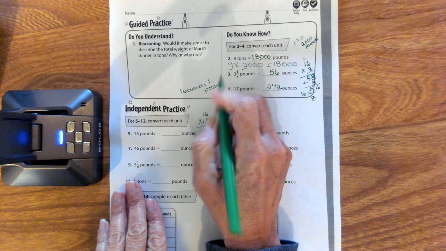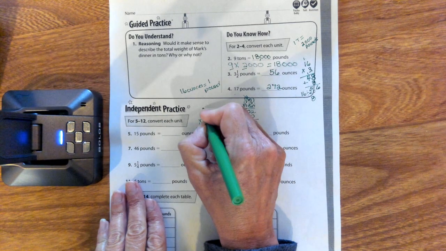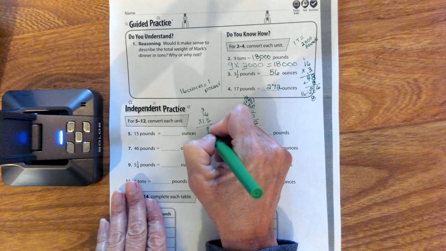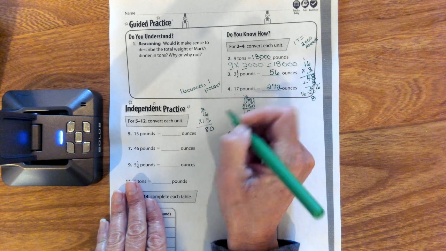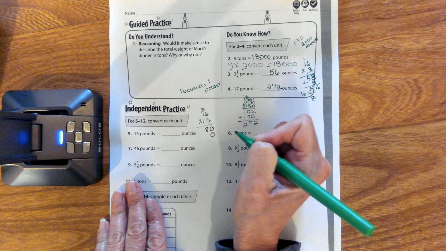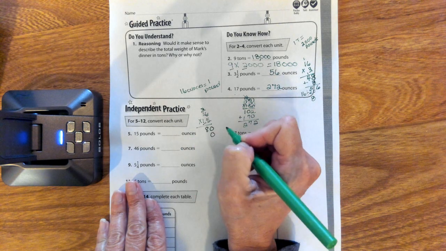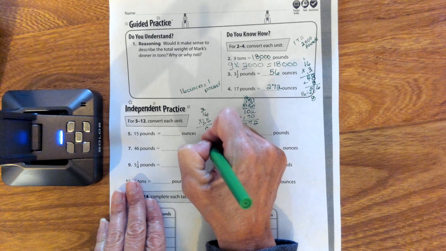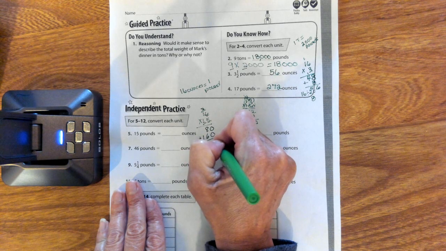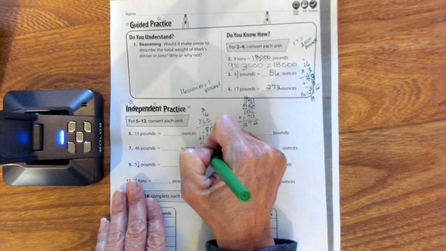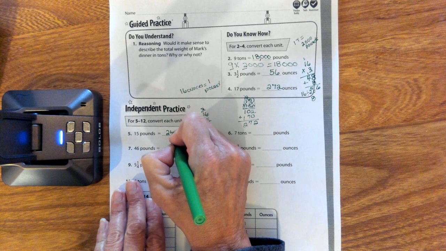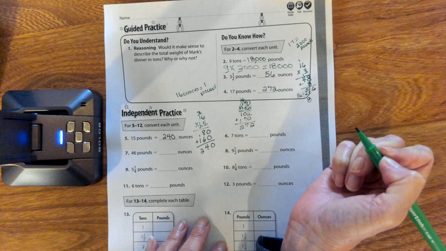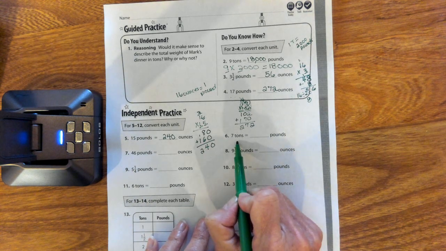Our 5 times 6 is 30. Put your 0. Carry your 3 up there. 5 times 1 is 5, plus the 3 is 8. Cross that 3 out so you don't get confused. Put a 0 because you're multiplying by the number in the 10 spot now. 1 times 6 is 6. 1 times 1 is 1. Add them up. And we get a total of 240 ounces.